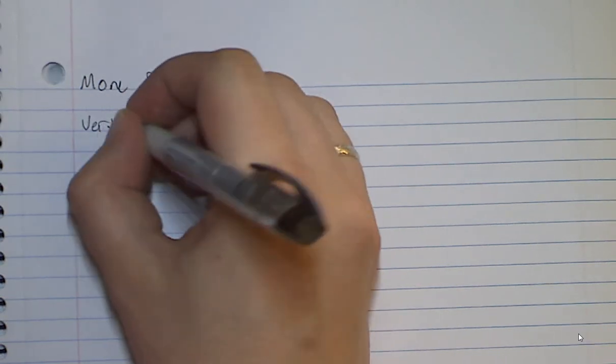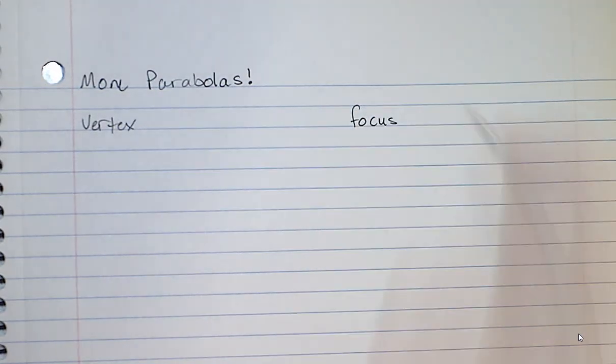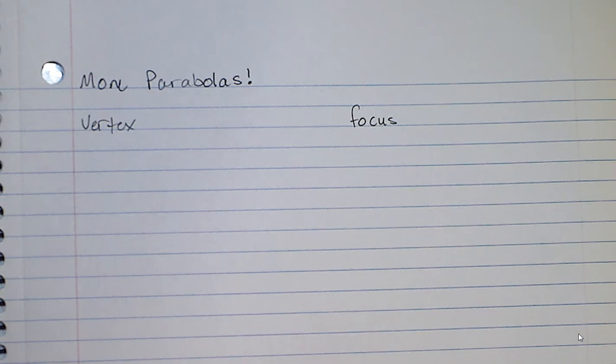There we go. So what we're going to be doing today is looking at how to create the equation of a parabola given some key information about that parabola. So for example, if you know where the vertex is and the focus, you can use that information to create everything you need about that parabola, and then put it into either standard form or vertex form.